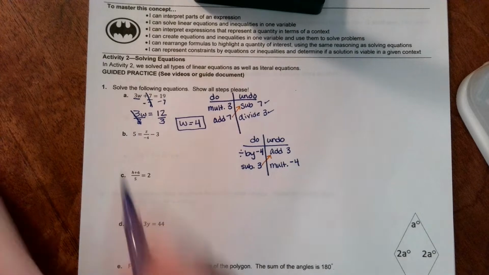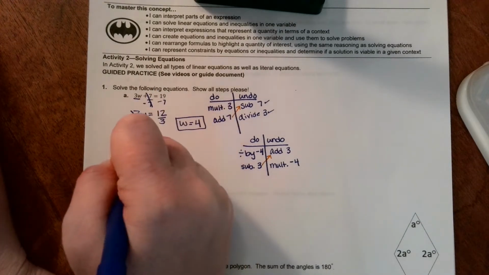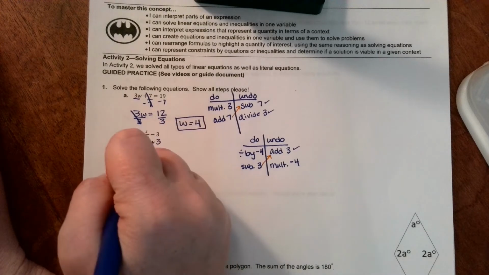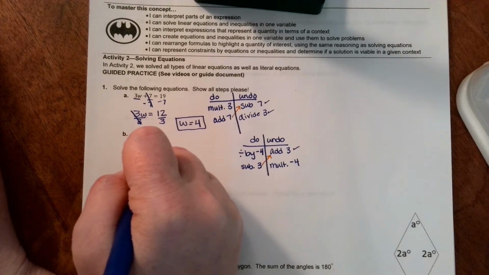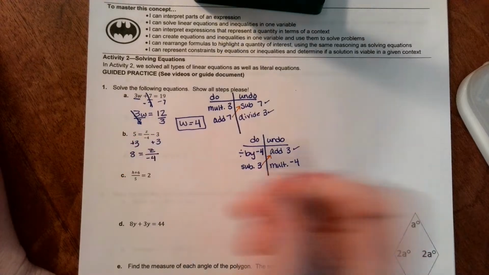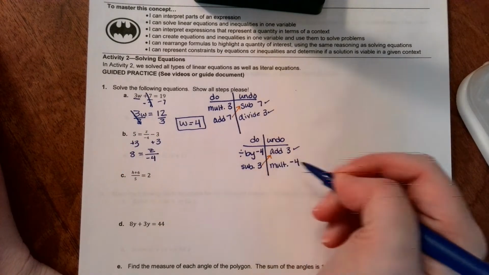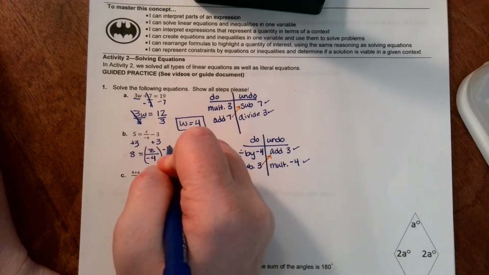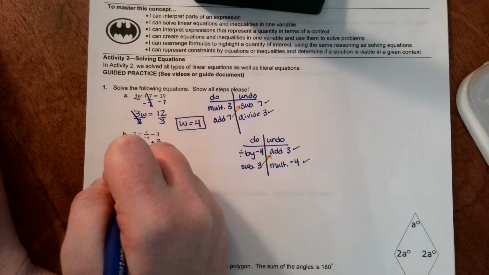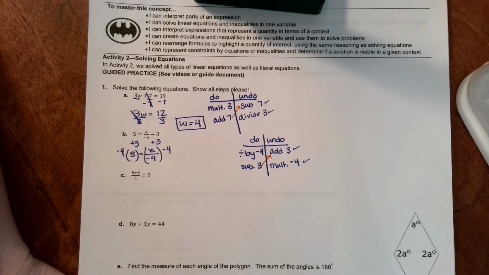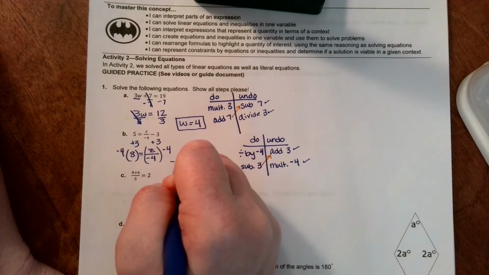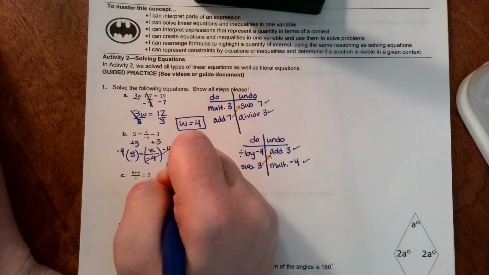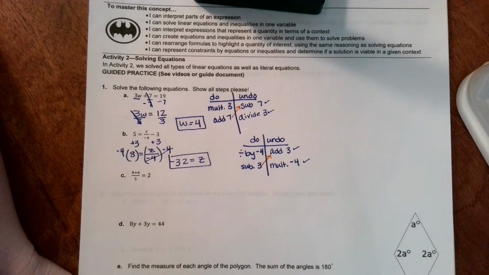Let's add 3 to each side. 5 and 3 is 8. So we have 8 equals z divided by -4. To undo dividing by -4, we multiply by -4. 8 times -4 is -32. These -4's cancel, and you're left with just z. So z is equal to -32.